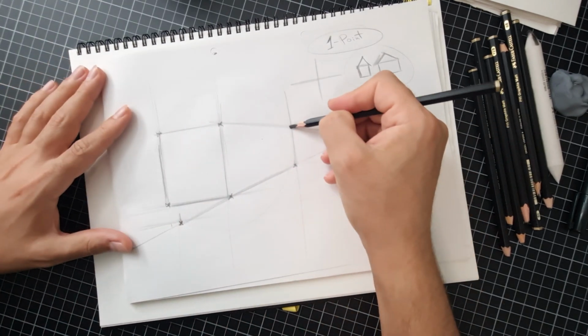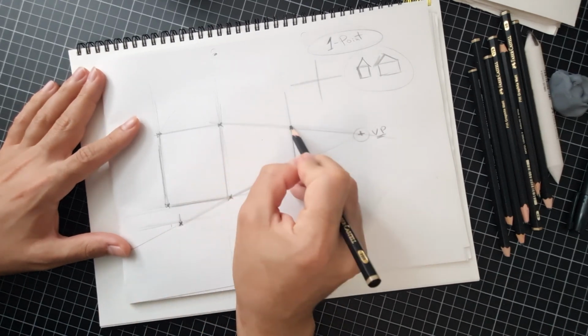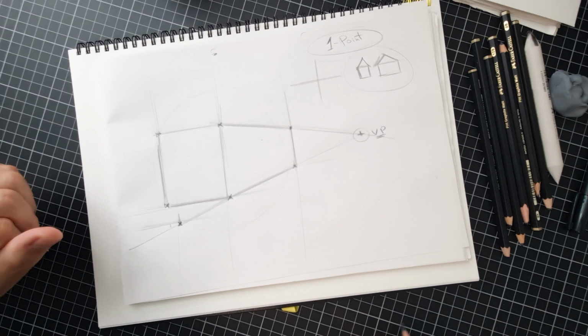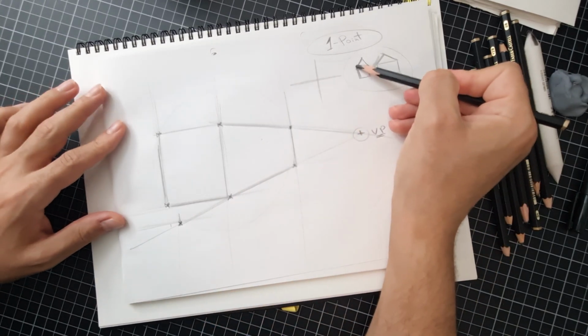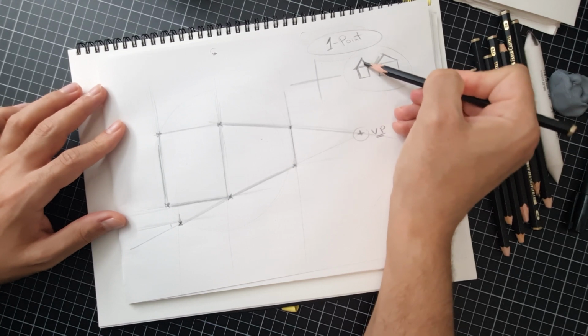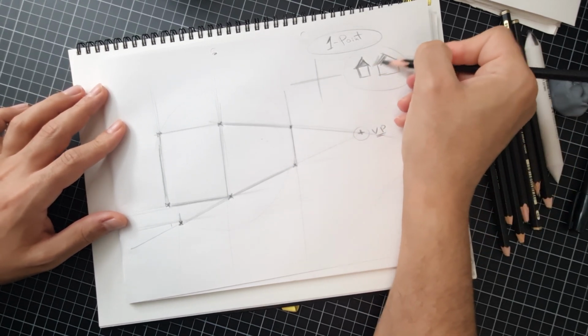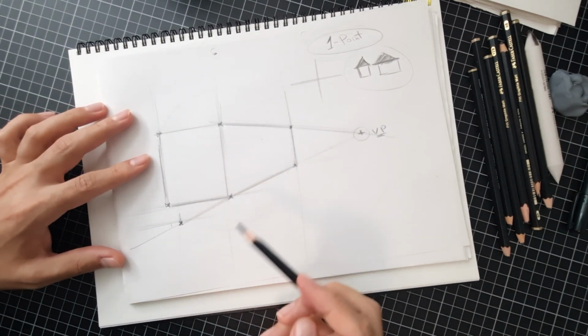So let's try to highlight it a little bit to give us a little bit more understanding how our house looks like. And from there, we need the roof or the ceiling of the house, which is actually this one, right? So to do that is also very simple.